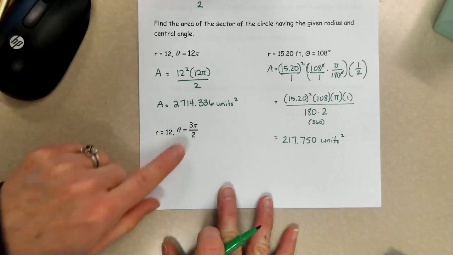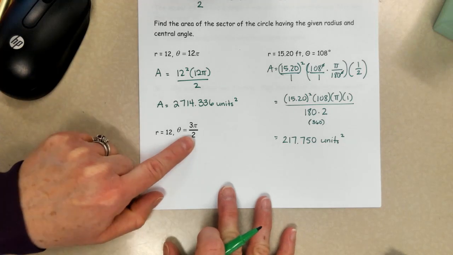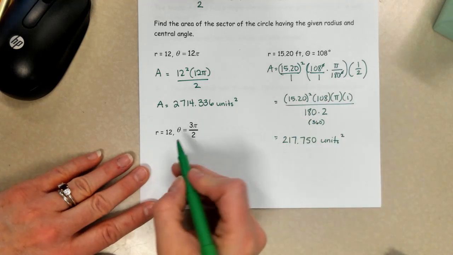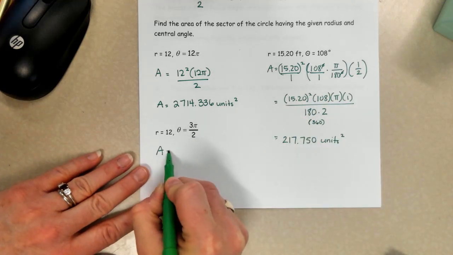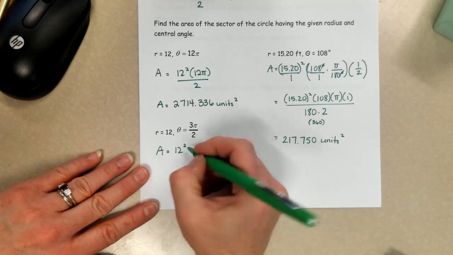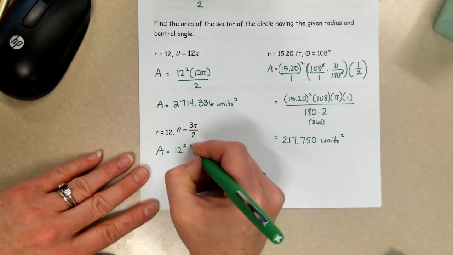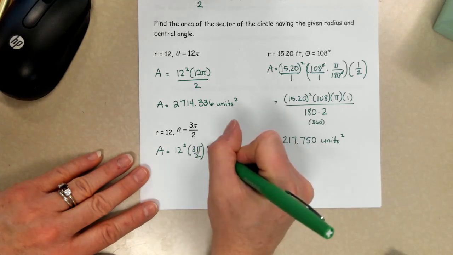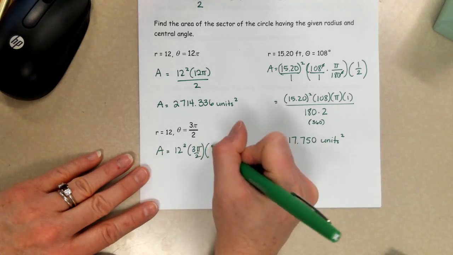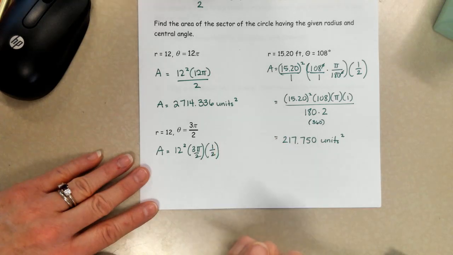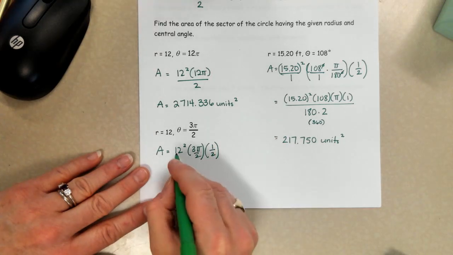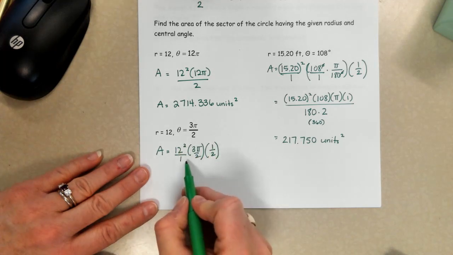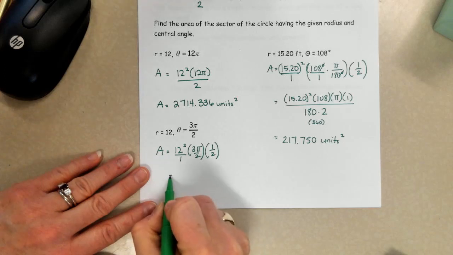And what if it's radians, but the radians is a fraction? Again, I'm going to do that 1/2 like I did on that one. Area of the sector equals radius squared times angle measurement in radians divided by 2, but since I already have a fraction, I'm going to say times 1/2. So I can clearly tell that my 12 squared, my 3 pi, and my 1 are on the top, and my 1 times 2 is on the bottom.